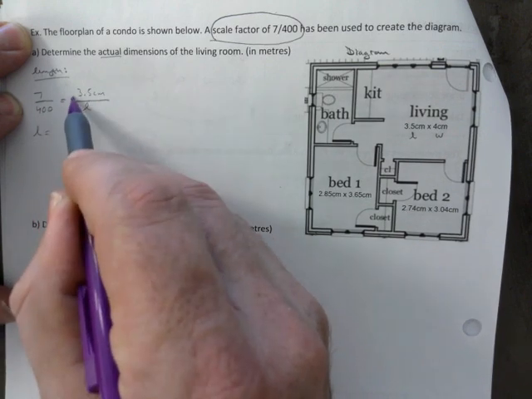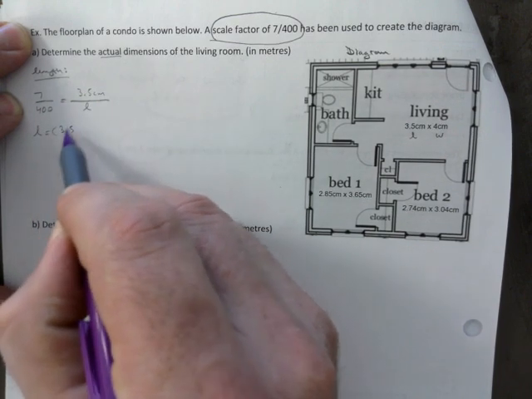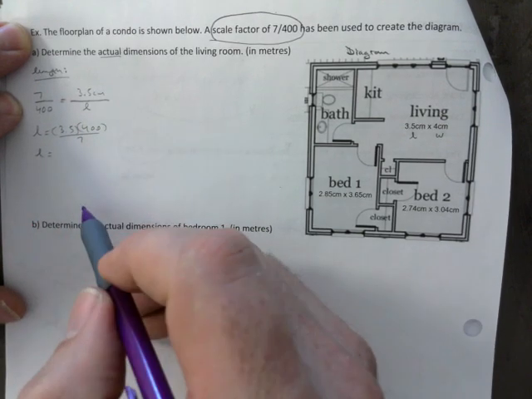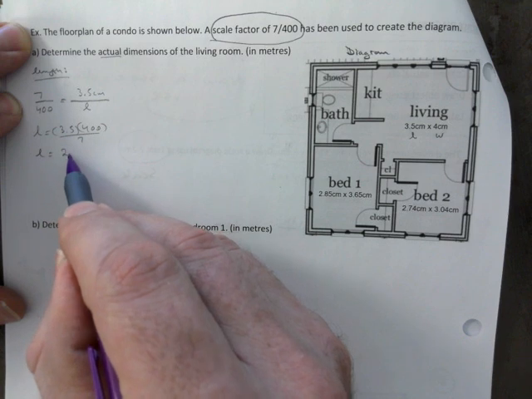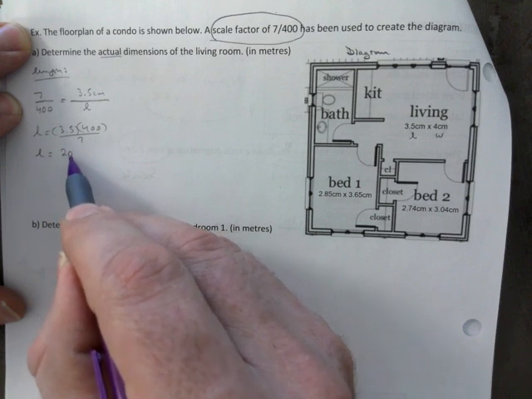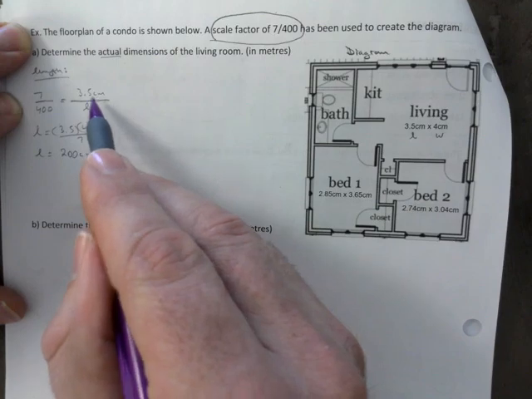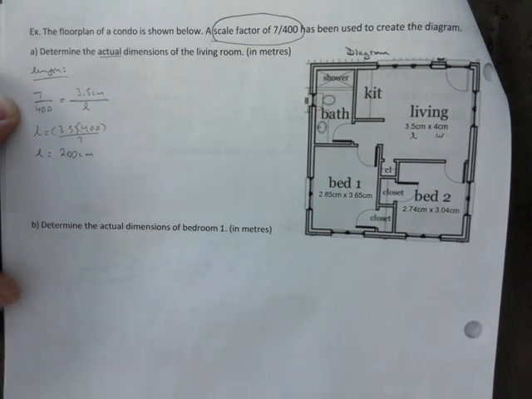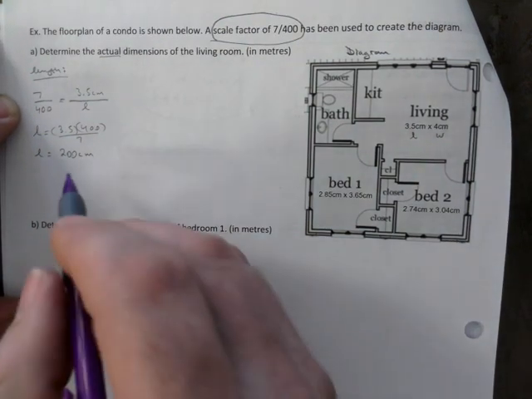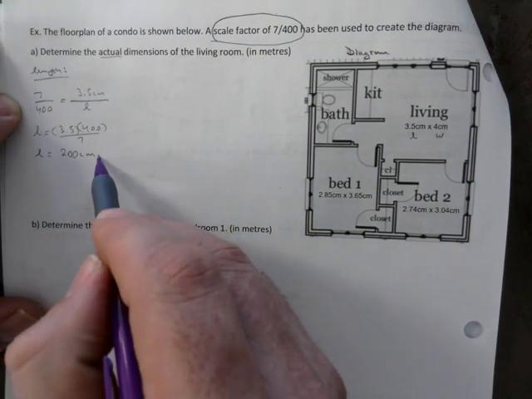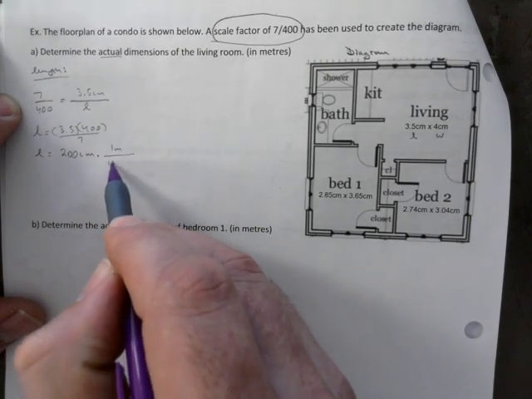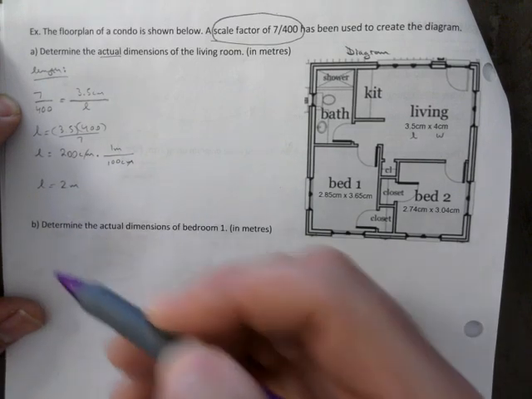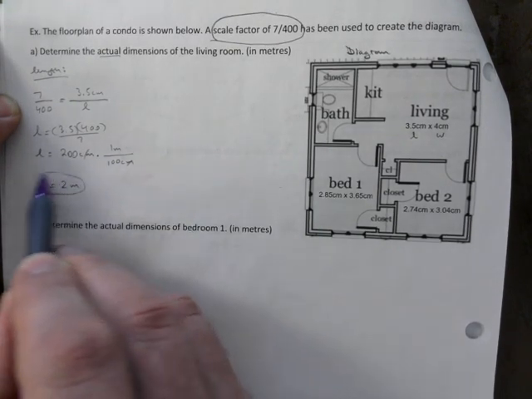The length, therefore, is 3.5 times 400 divided by 7, and that would be 2 meters. Oh, sorry, 200 centimeters. My bad. If you have no other units than this one here, then that's your answer. Your answer will be in centimeters also. And if we convert that, we know that 1 meter has 100 centimeters. That's quite an easy conversion. So the length would be 2 meters of the actual living room.